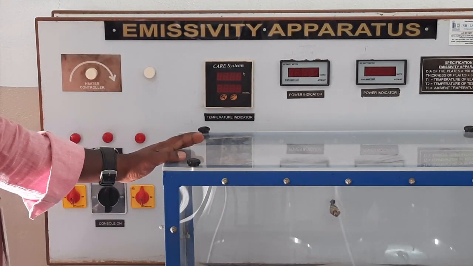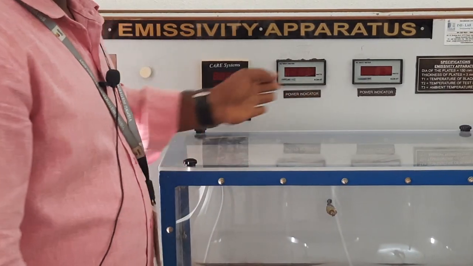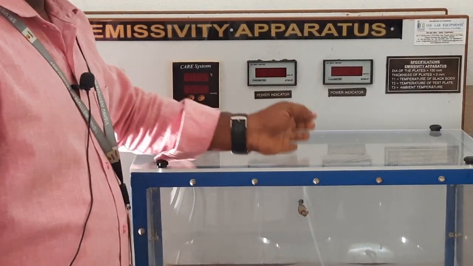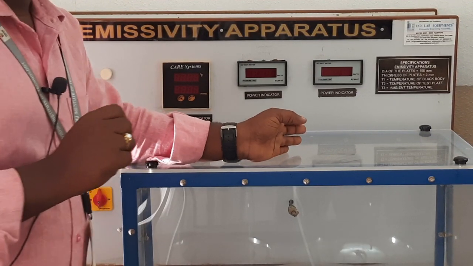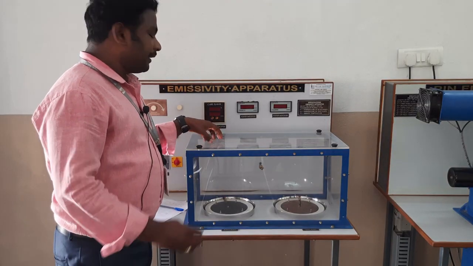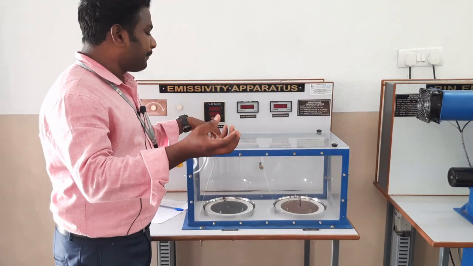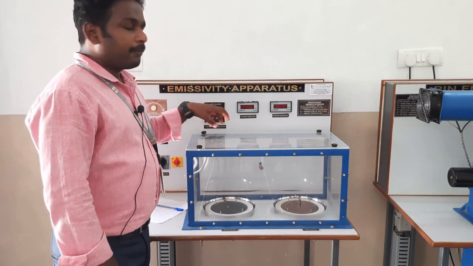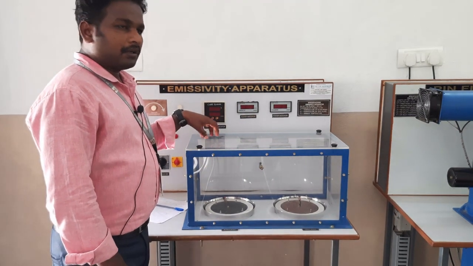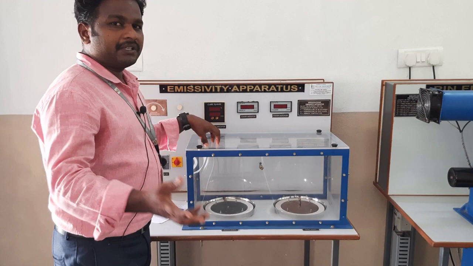At the time of giving power to the two bodies, you have to maintain some small difference between them. Here you provide a little bit higher power compared to the grey body, because the black body will absorb a high amount of heat energy.